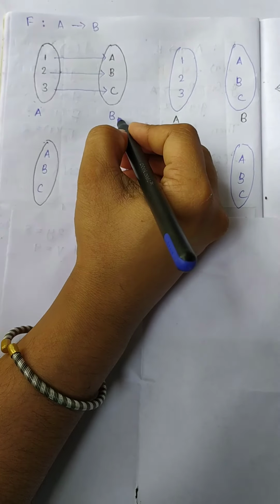So what is a 1-1 function? A 1-1 function means that every element of set A has its image in set B. And if one element has more images in set B, then such a function is called a one-to-many function. And what is an onto function? The onto function is one where the elements of set B have their pre-image in set A. Then such a function is called an onto function.